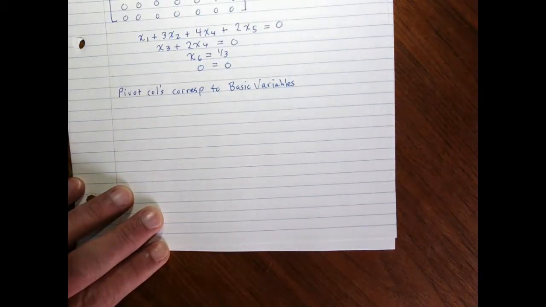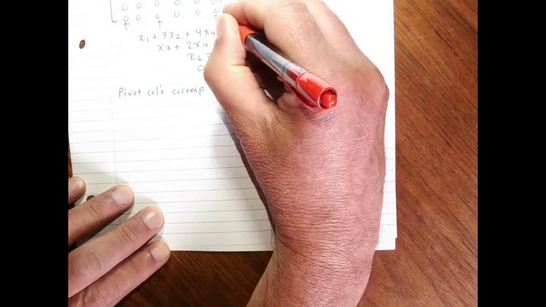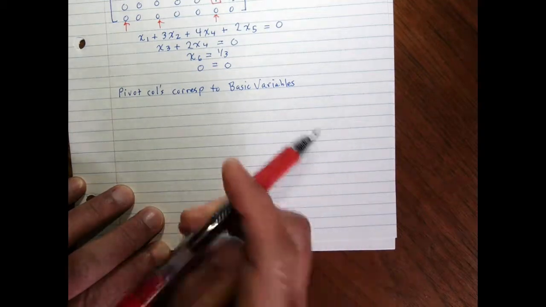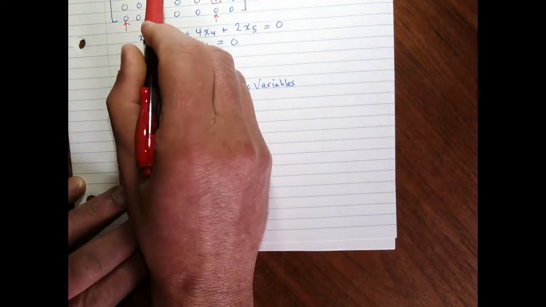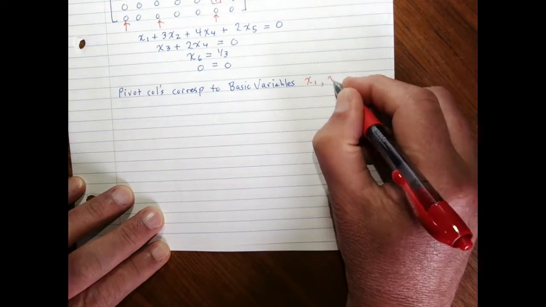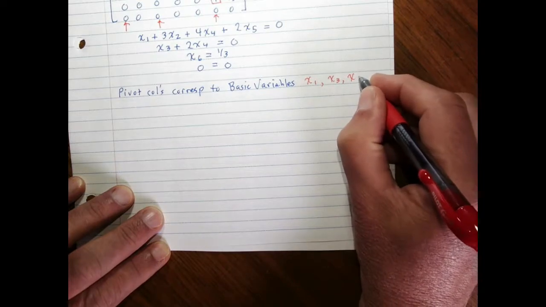And let's see, my pivot columns are, here's a pivot, here's a pivot, here's a pivot. So my pivot columns are the first, the third, and the sixth. So the basic variables here we're going to say are x1, x3, and x6.